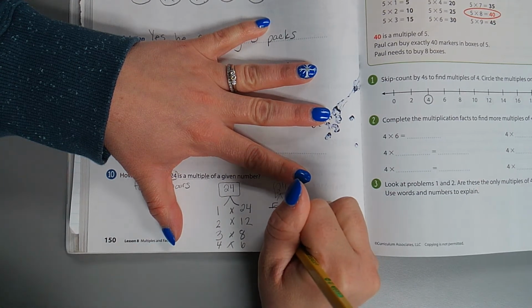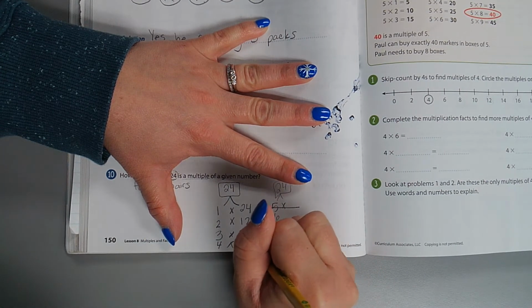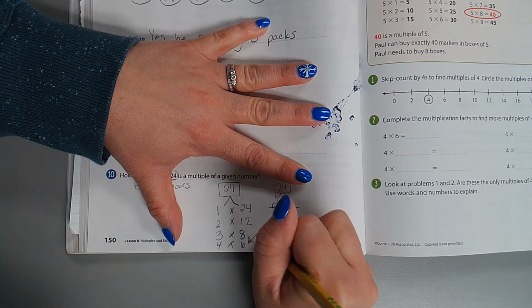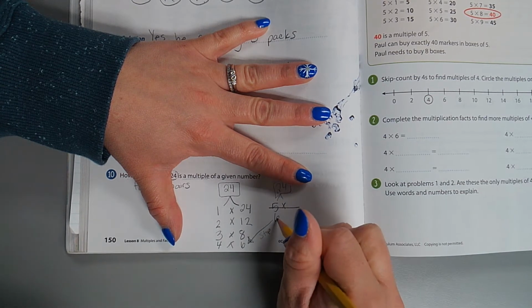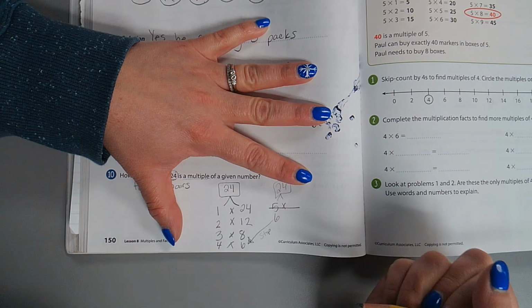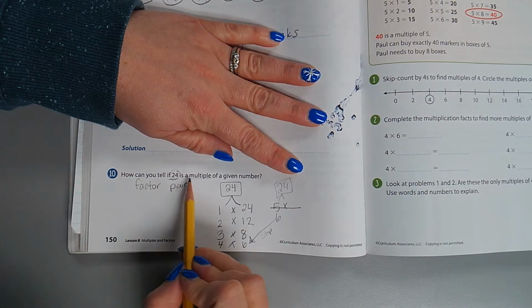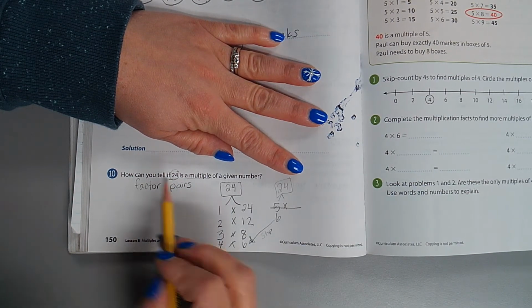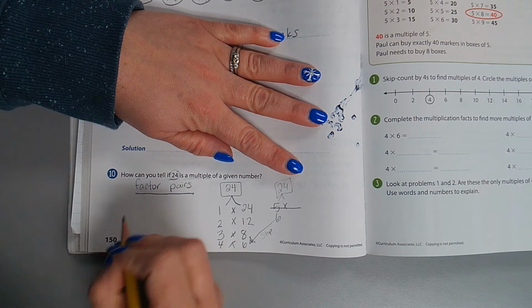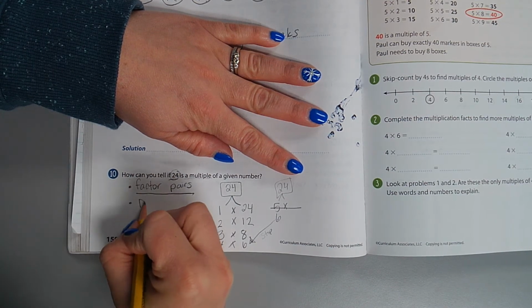And then 6 is already right here, so this is when we stop. We're going to stop factoring because our numbers are starting to repeat themselves. So how can you tell if 24 is a multiple of a given number? You would find its factor pair. And really what you're doing is dividing.